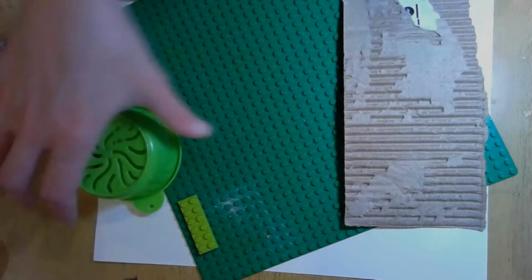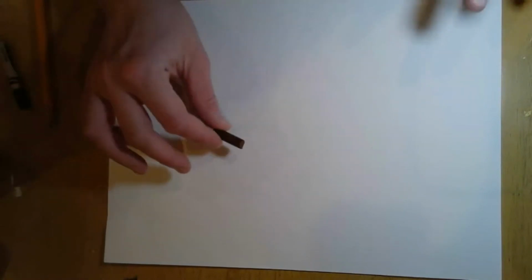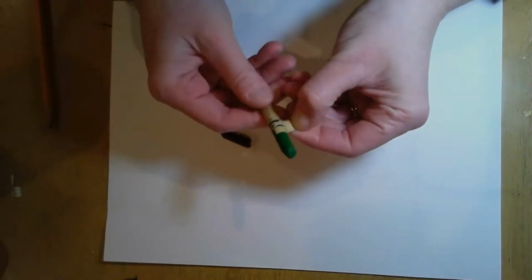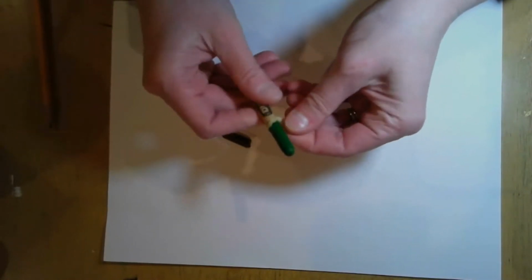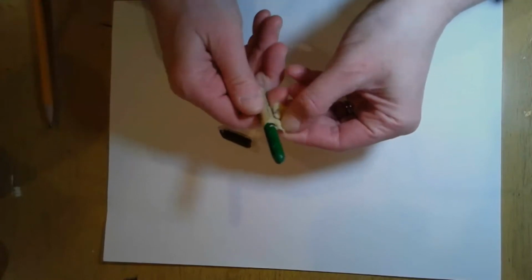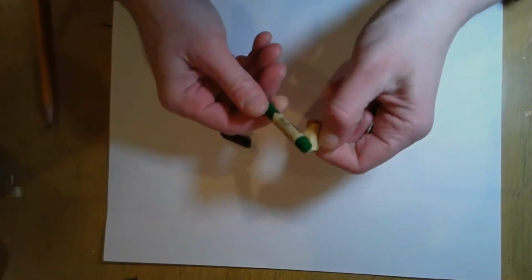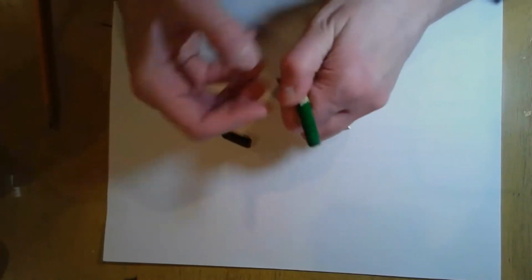So you'll need some textures, a piece of paper, a pencil, and then you're gonna need some naked crayons. What? What's a naked crayon? Well, a naked crayon is a crayon that has no paper on it. It's not wearing any clothes. It's totally naked. And we're going to use the crayon to help us make a texture rubbing.